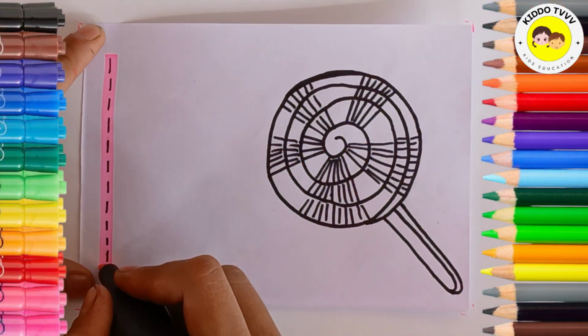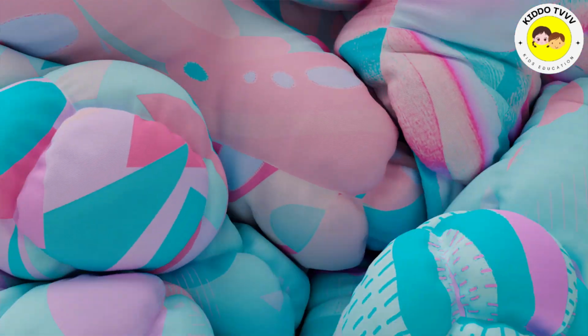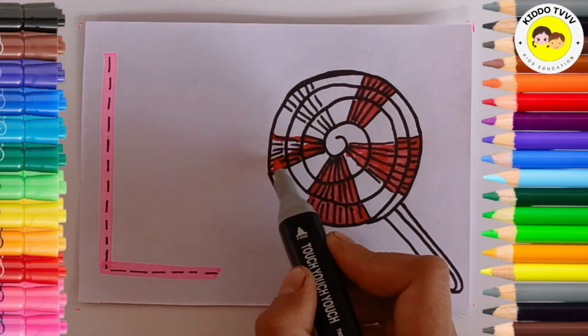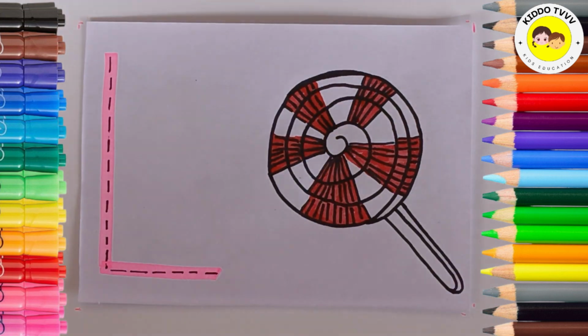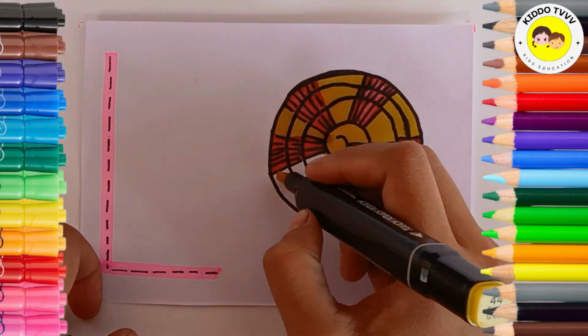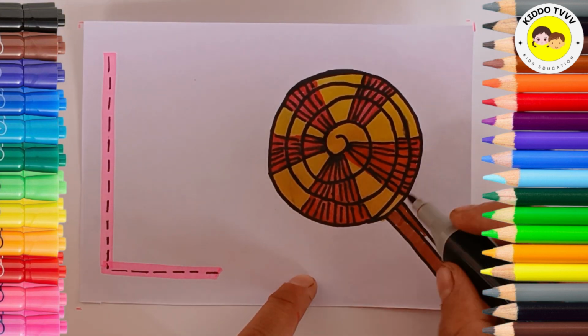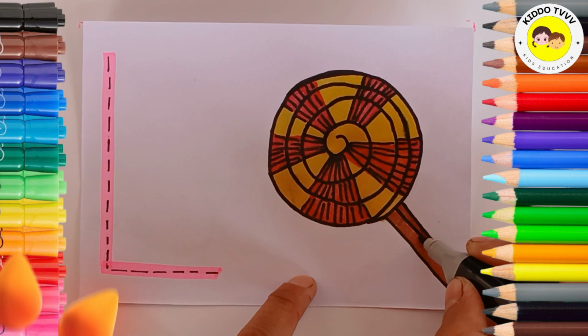Drawing the letter L. L is for lollipop. Now let's draw, color, and sing. L is for lollipop, sweet and round, a candy treat that's world-renowned. With colors bright and flavors sweet, a lollipop is fun to eat.